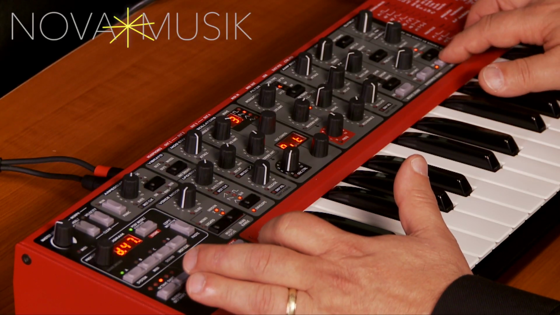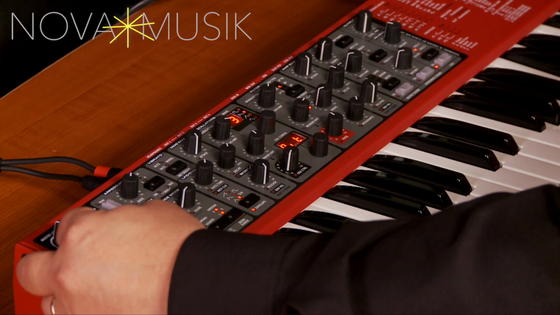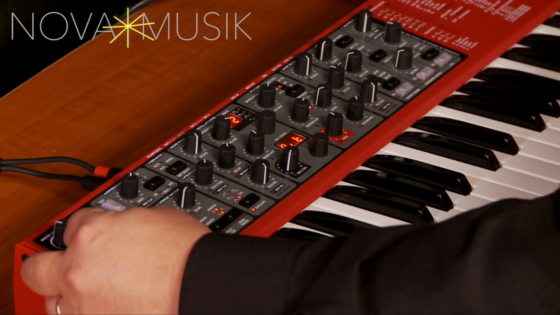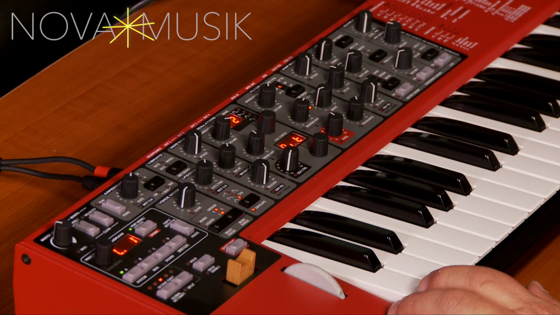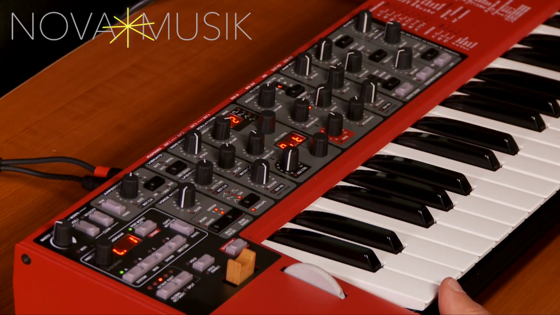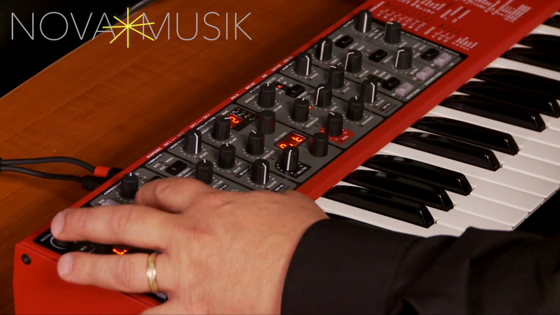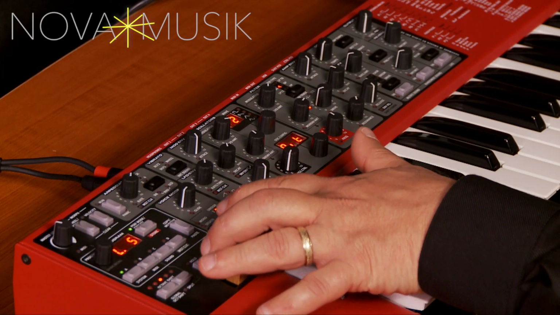So now I can go back and step through these various steps that I've created along the way. Very, very cool. And I can store up to 50 of these, if you will, snapshots. And that's stored with the patch. So if I save the patch, that's now saved with it. I also have very simple tools for copy.